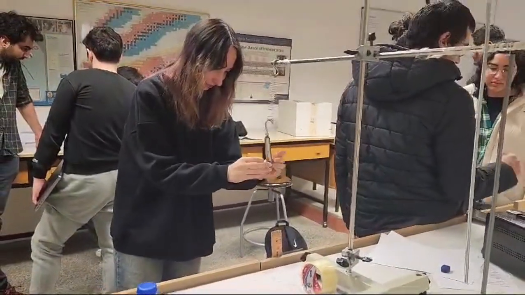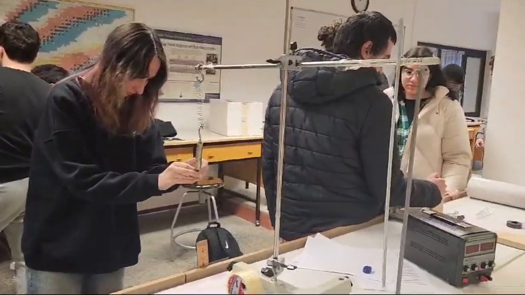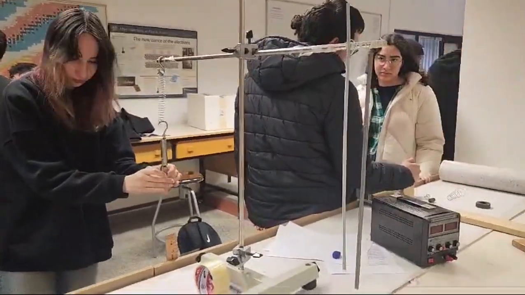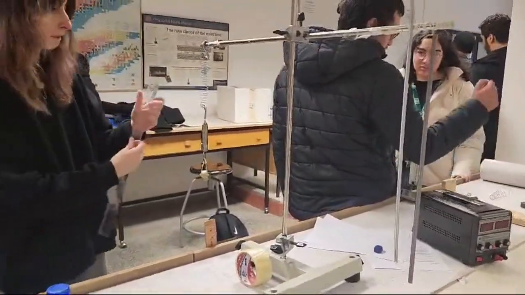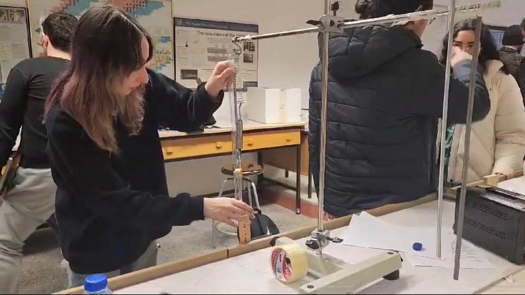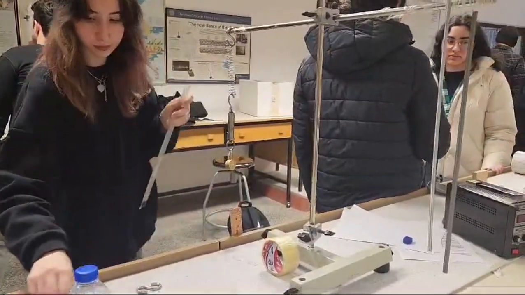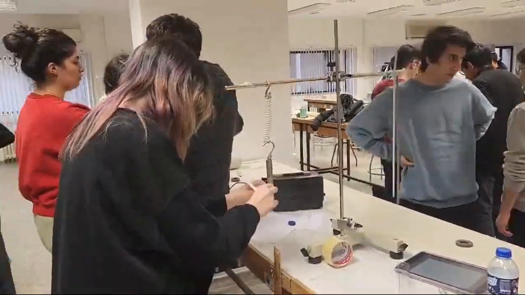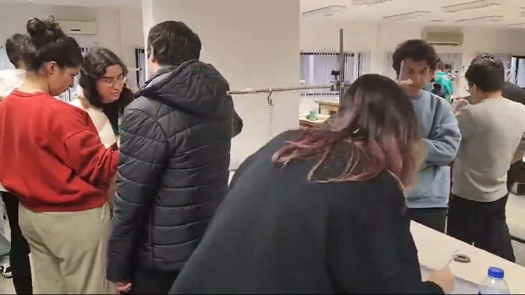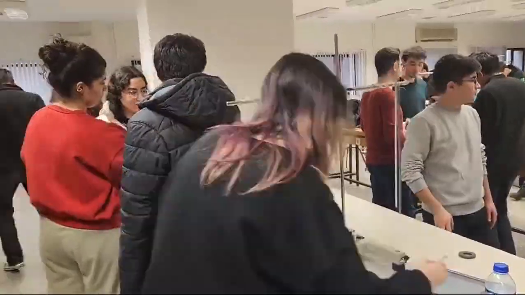Then I placed a single spring to the spring stand and measured its equilibrium length using the ruler. I attached a mass of 100 grams to the spring and measured the final length. I repeated the same procedure for 200 grams and 300 grams of masses and recorded all values.